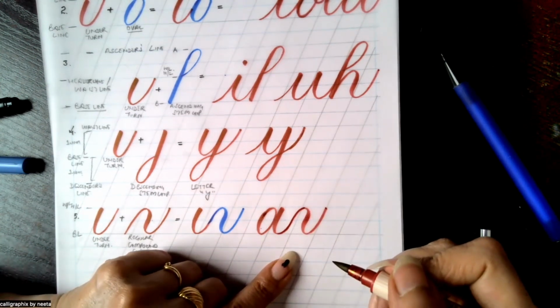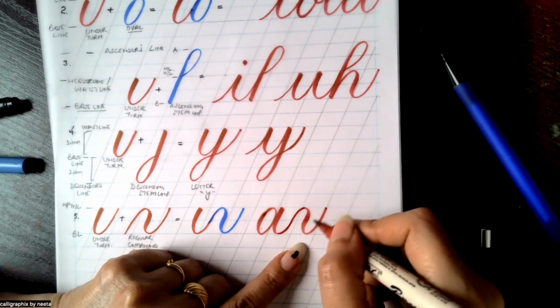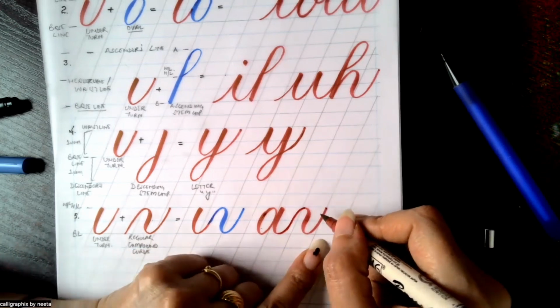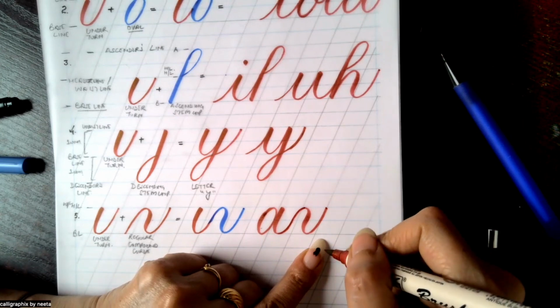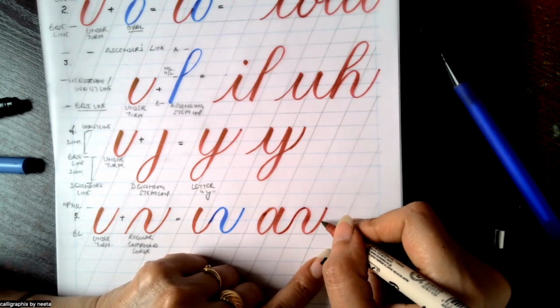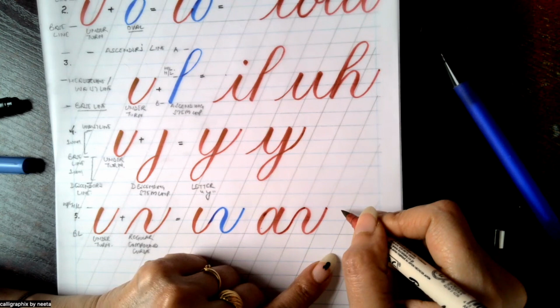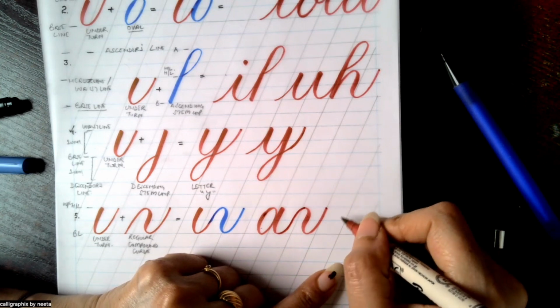When I'm connecting it with my regular compound curve, I can create a V from it if I'm using a mini underturn, or if I want to create another underturn, I can make U also.